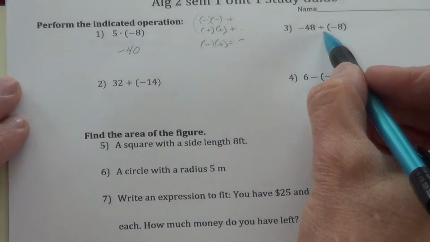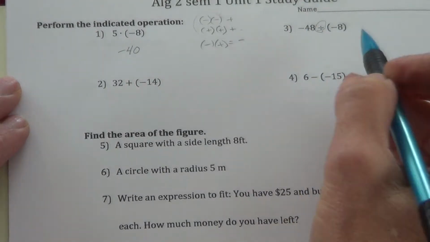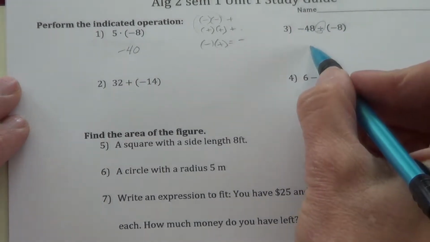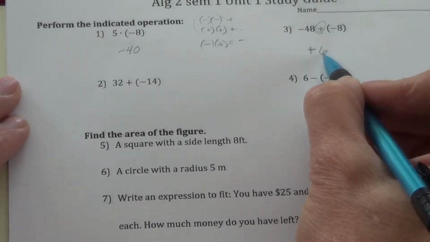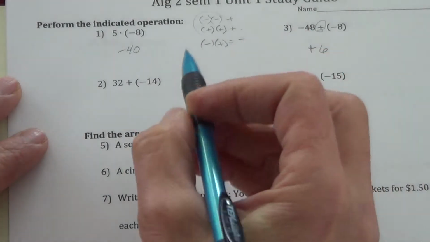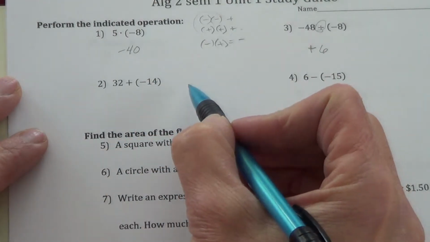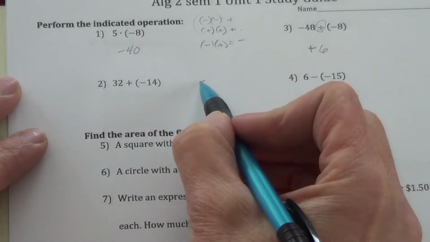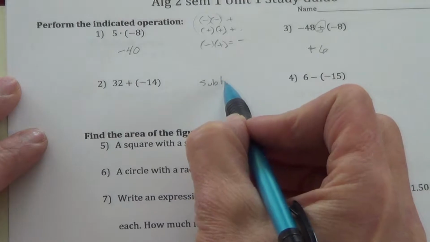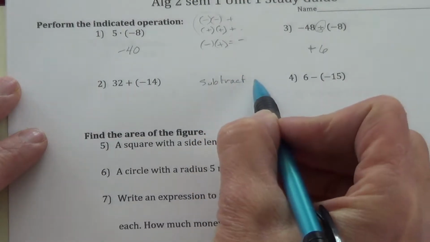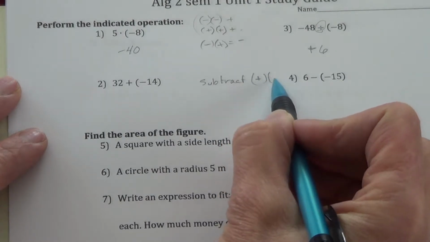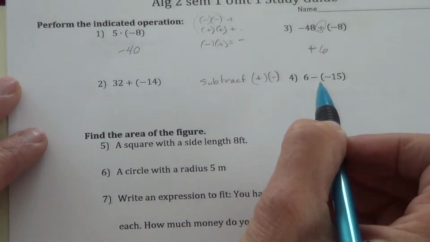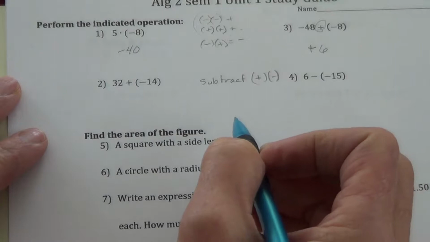In the next one, it's a division, so same rules apply, and they're 2 negatives, so it's going to be a positive. 8 goes into 48 6 times. In addition and subtraction, if the signs are different, you subtract. If the signs are different, subtract and give it the sign of the number that is farthest from 0.